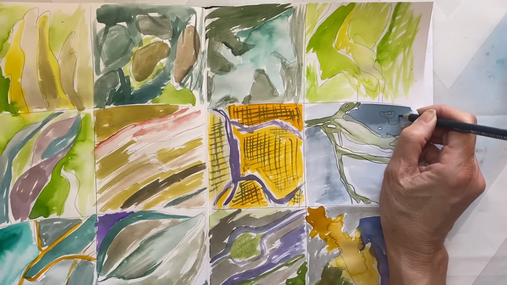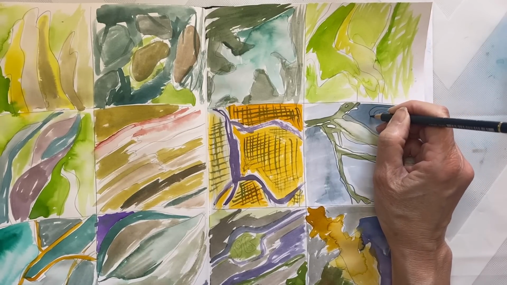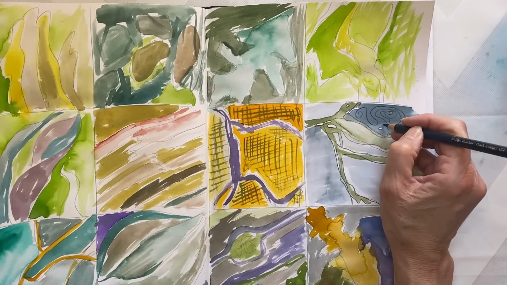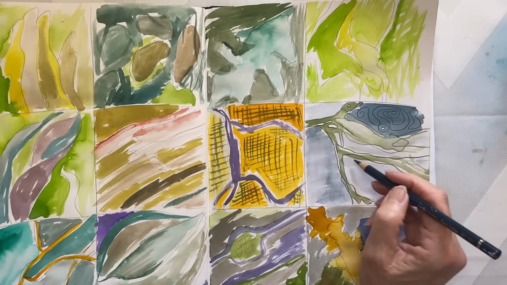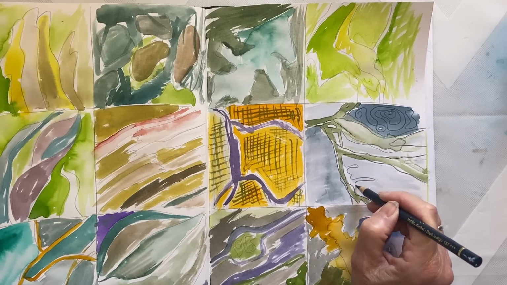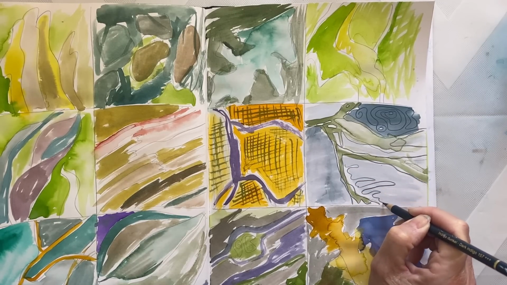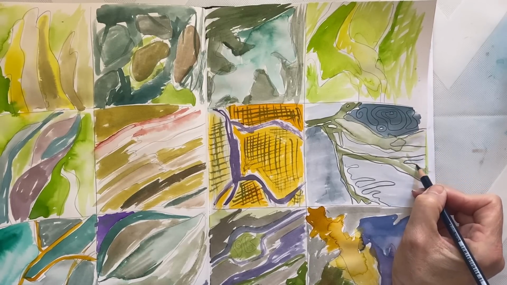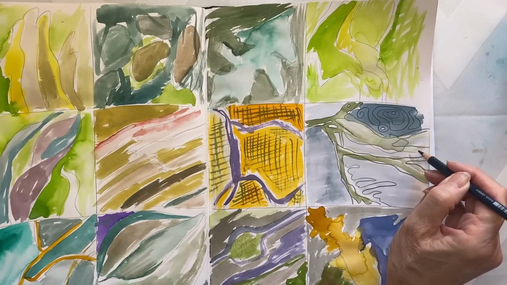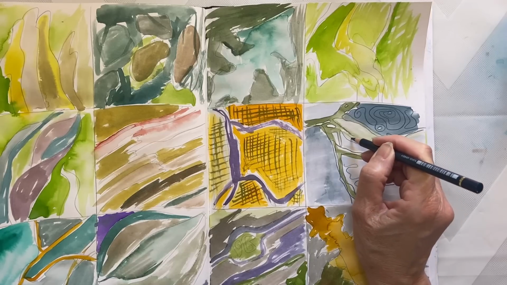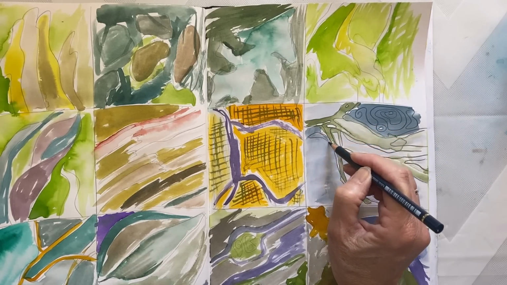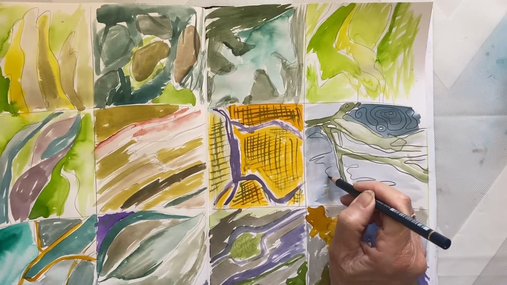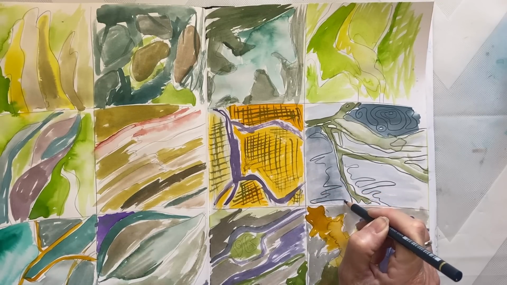And I'm going to do this just by creating some patterns within these what were originally the negative spaces. Just putting in these kind of lines. So okay, taking inspiration from what's already there and then doing something else with it.